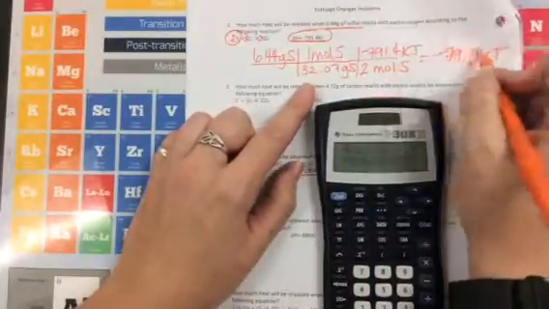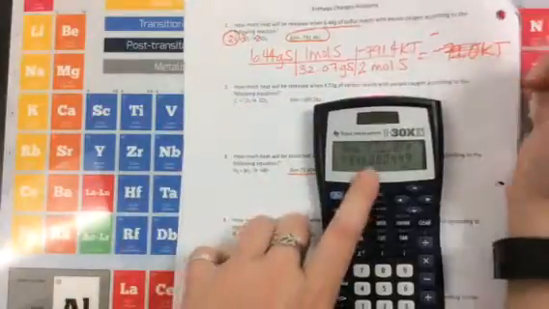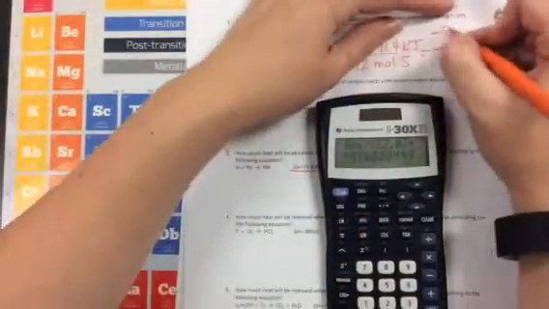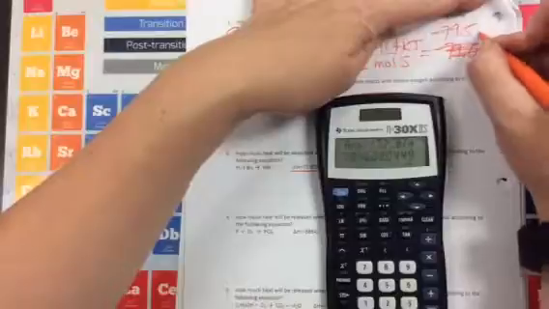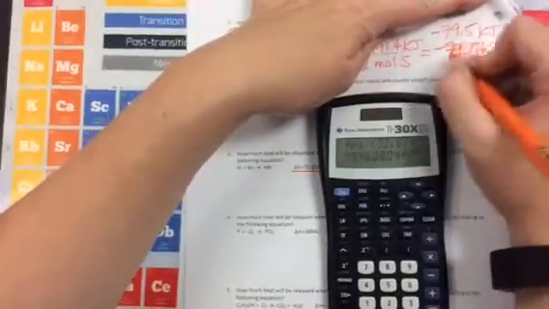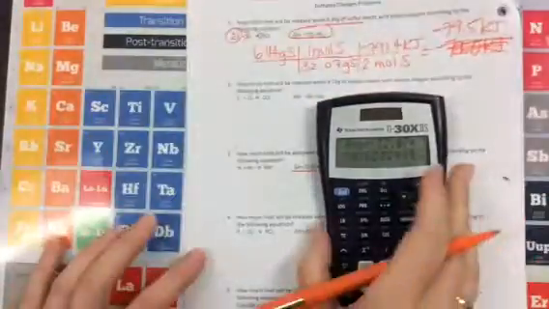Yeah, it looks like the calculator mode was a little off. So the 6 makes the 4 go up. So there's our negative 79.5 kilojoules of heat.